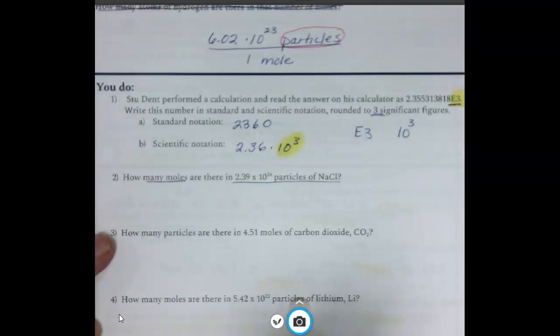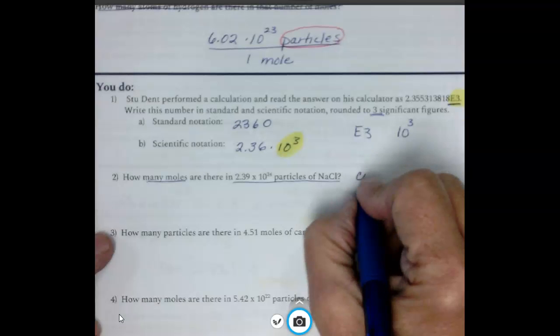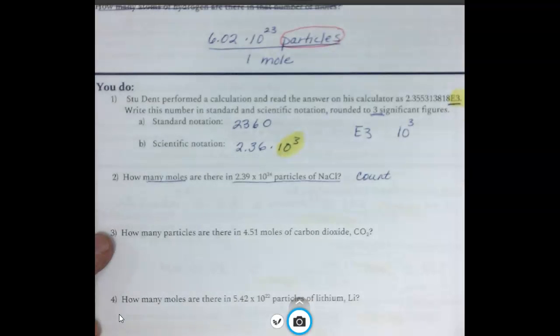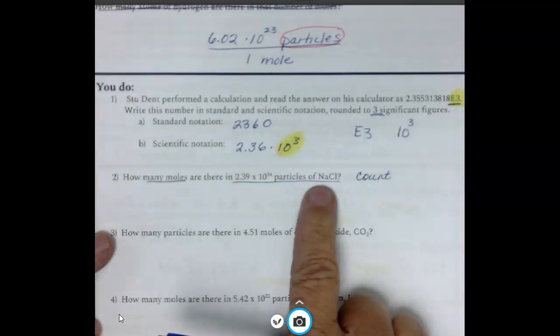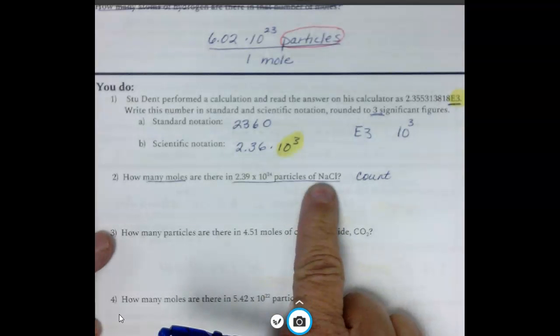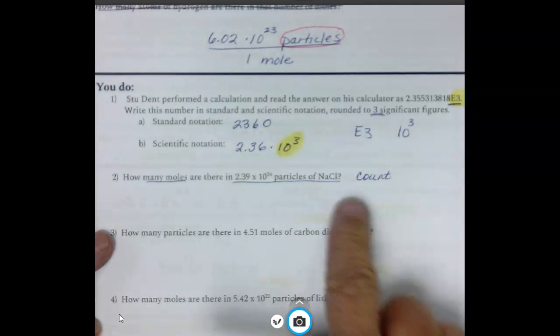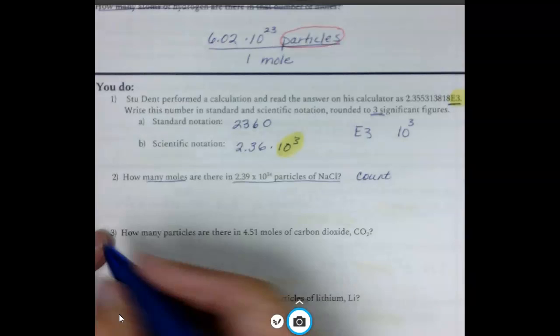Now, in this case, we're just talking about a count. I don't really care what the compound or the element is. Now, if I'm doing mass, then I do, but I'm just doing a count, so it really does not matter.